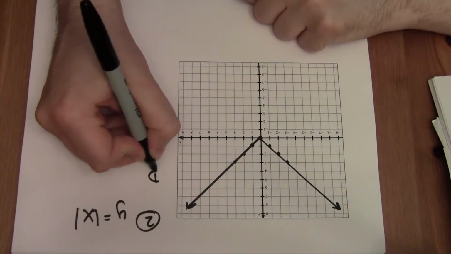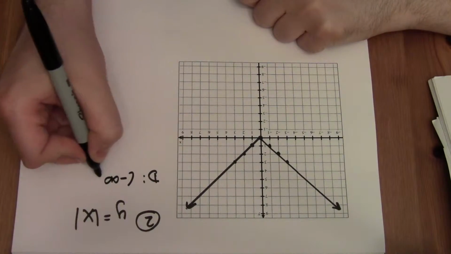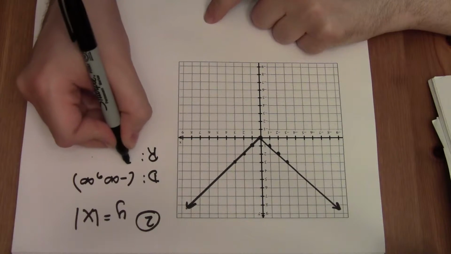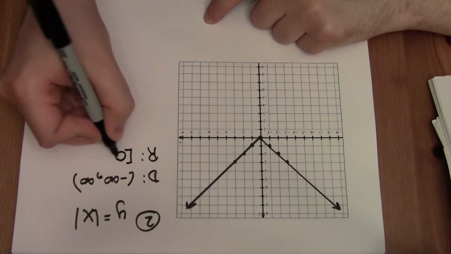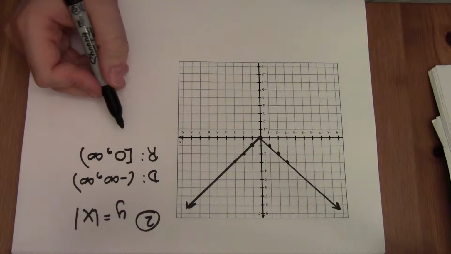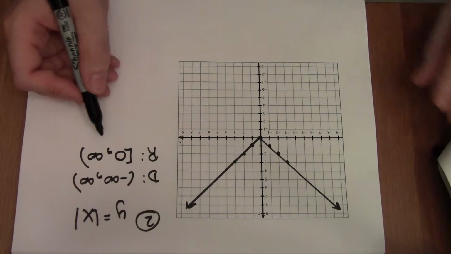The domain is still all real numbers. You're allowed to find the absolute value of any x value, but the range this time is just all the x values greater than or equal to 0. So I'll say my range is with a bracket 0, infinity with a parenthesis.